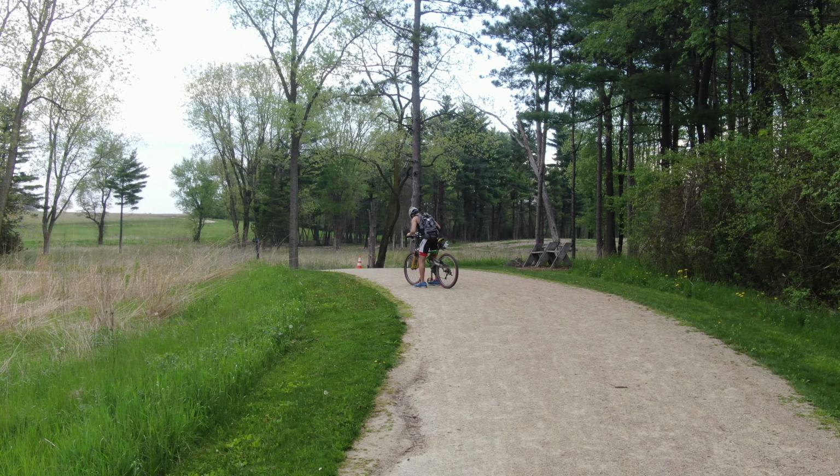All right, I want it to pan around me, so I'm gonna use this little thing in the middle here. Have it go around. Little profile shot.